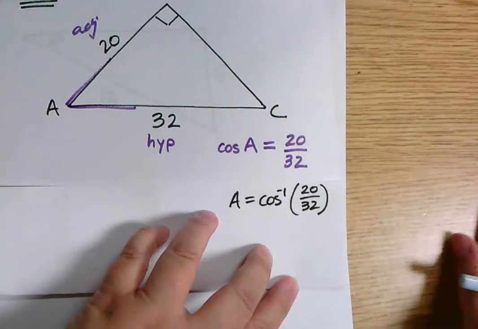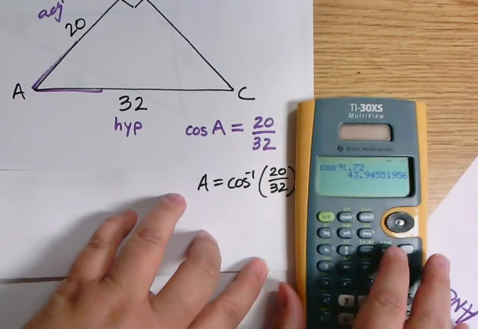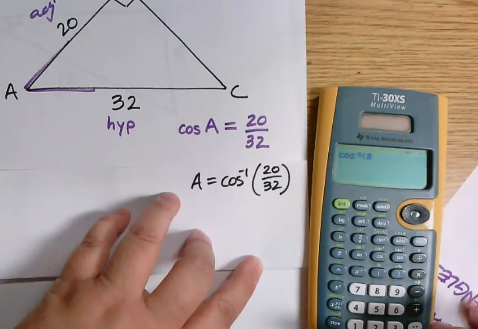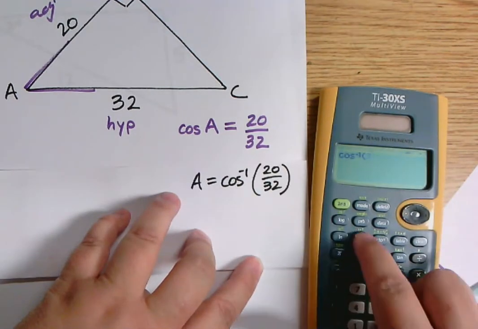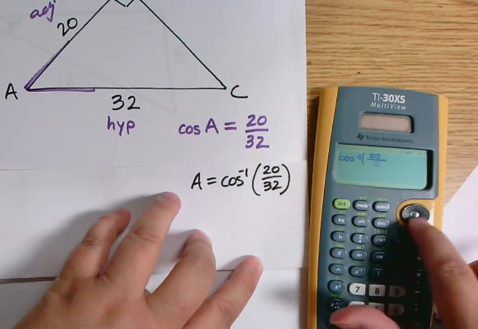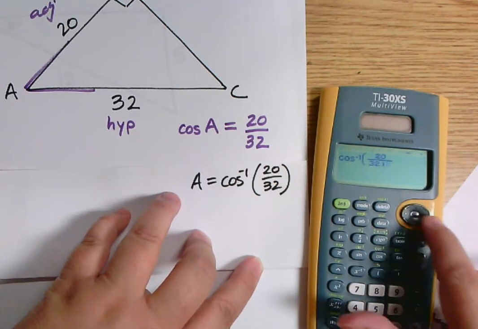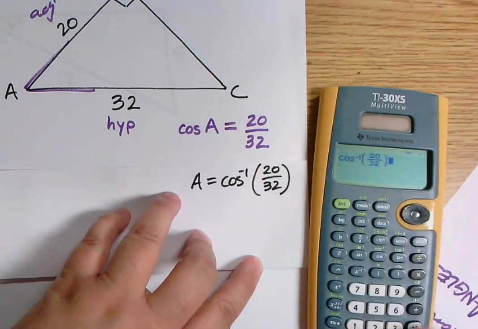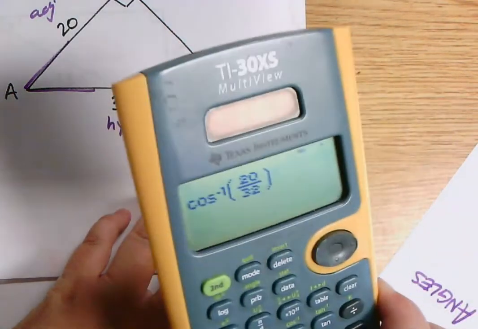You could have changed it to a decimal first, but I prefer to do everything in the calculator at the same time. So I'm going to do inverse cosine. It just helps me not have to round early. 20 over 32. Whoops. There we go. So this is what I typed in.